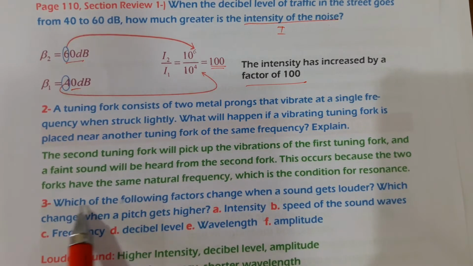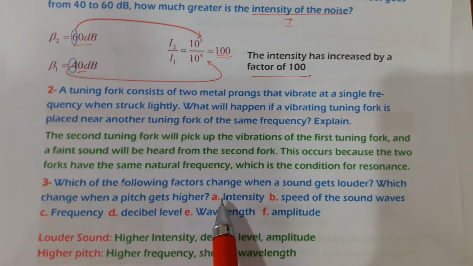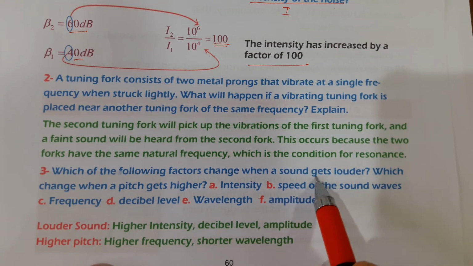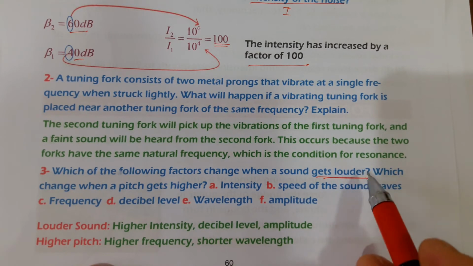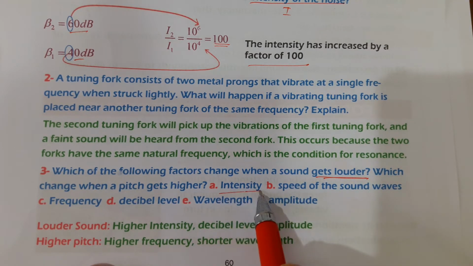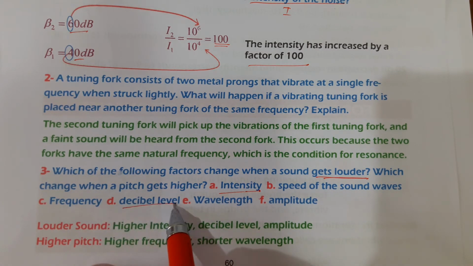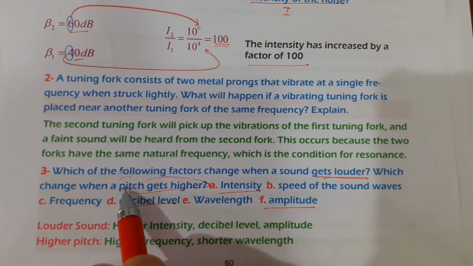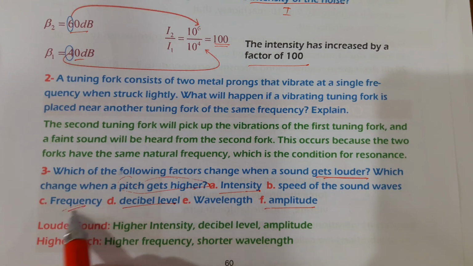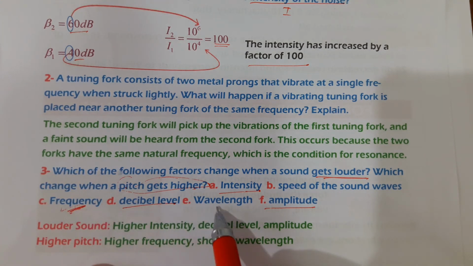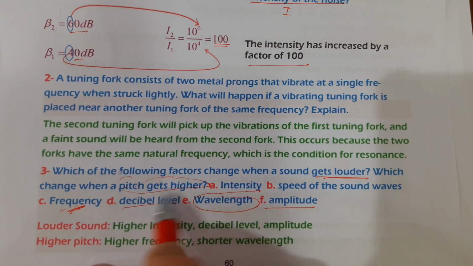Question number 3: which of the following factors change when the sound gets louder? Louder sound means a high intensity sound. So intensity gets larger, decibel level also increases, and amplitude also increases. But pitch is related to frequency. When pitch gets higher, frequency increases. If frequency increases, wavelength decreases because the speed of sound is constant in that medium.